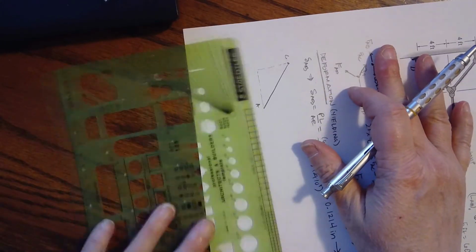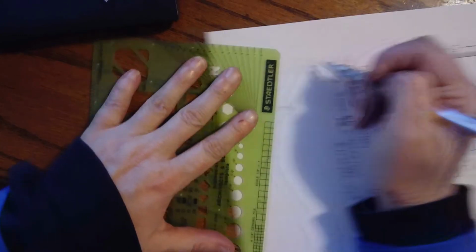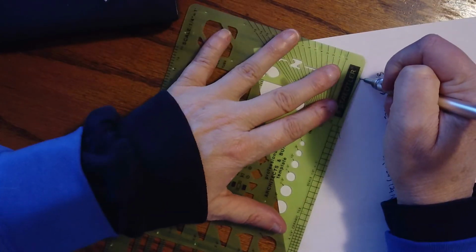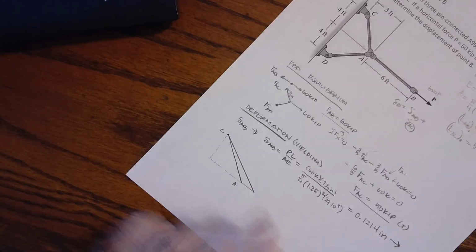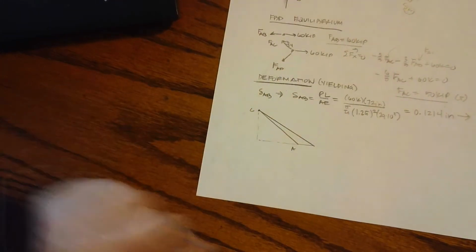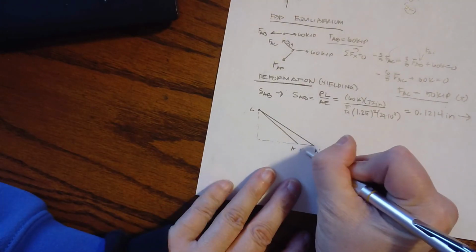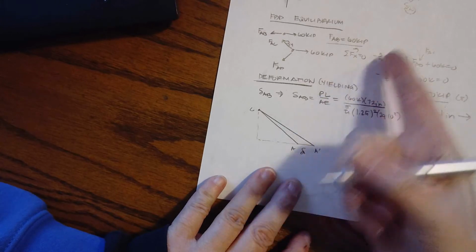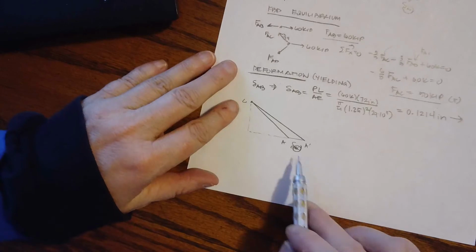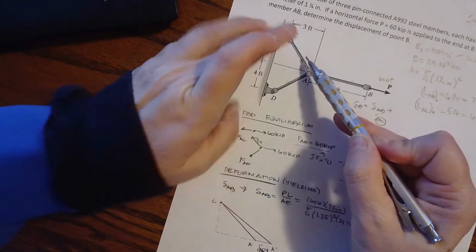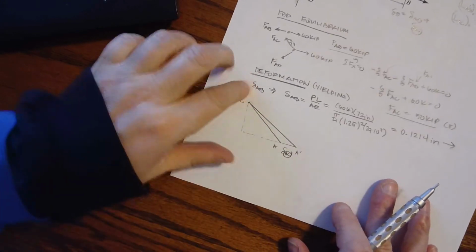So we're going to have this stretch, and it's going to go towards the right, just like the force is pulling it. So we have something that looks like this, A to A prime, and this is the delta AC that I'm looking for. Because it's symmetric, whether I did AC or AD, it's going to be that same amount of stretch, so I'm just going to look at the top right now.